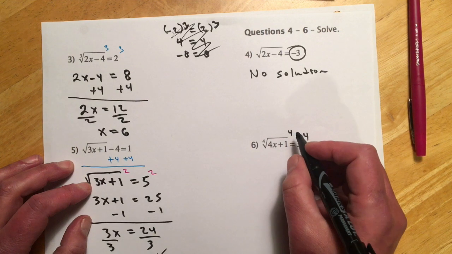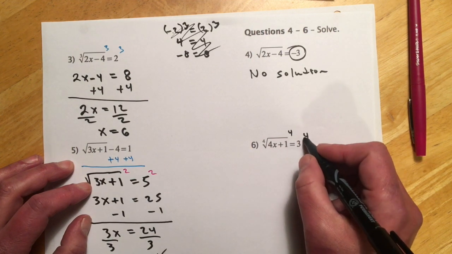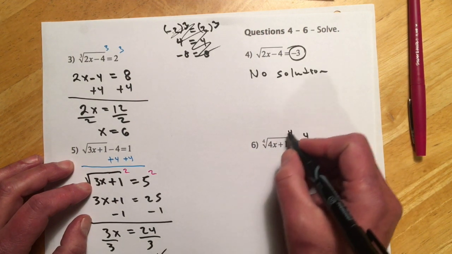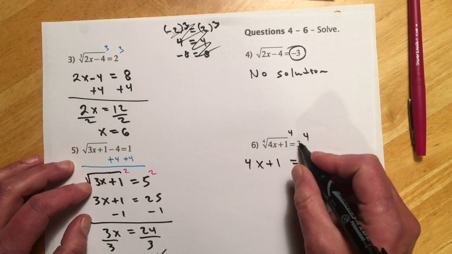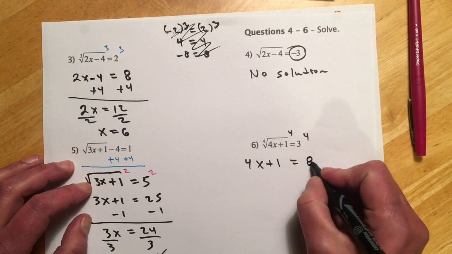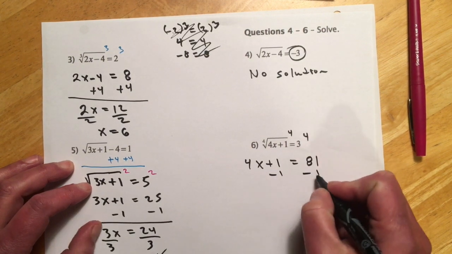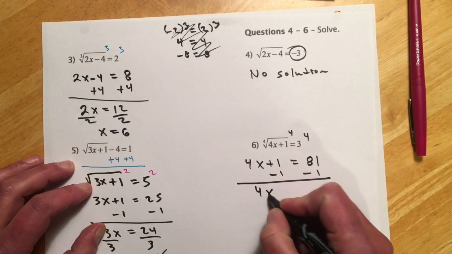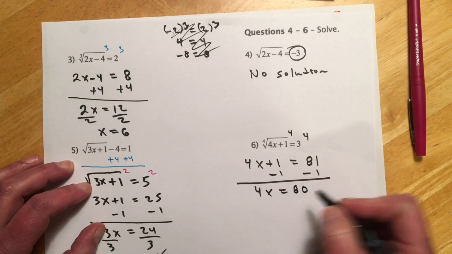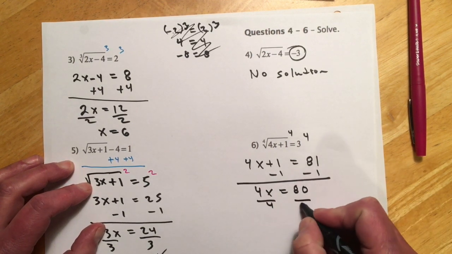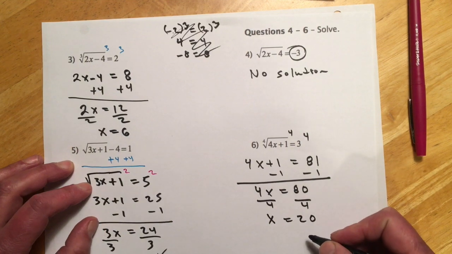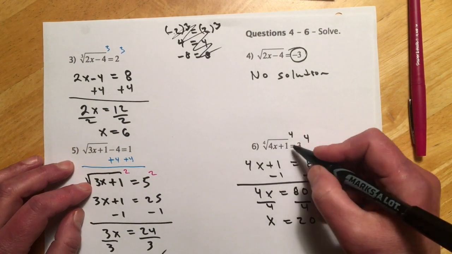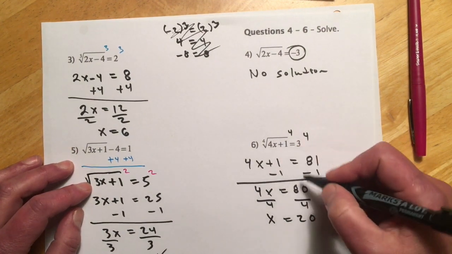This one's a 4th root, so we do have to check it, because even roots we check. So I'm going to raise both sides to the 4th power to undo the 4th root. So that would just leave me 4x plus 1 equals 81. Subtracting 1, 4x equals 80, and then divide the 4 on both sides. And x equals 20.